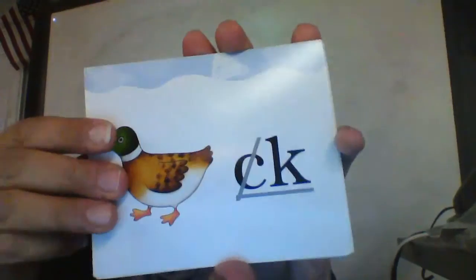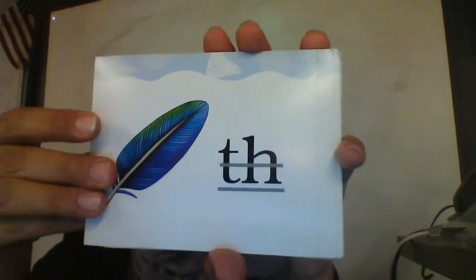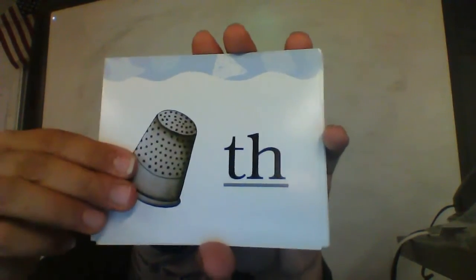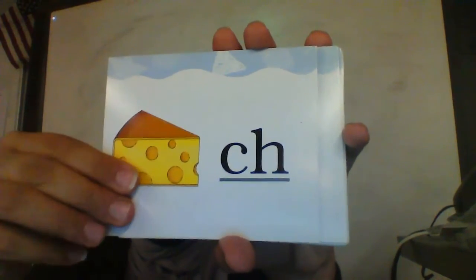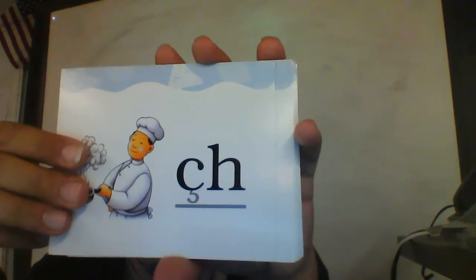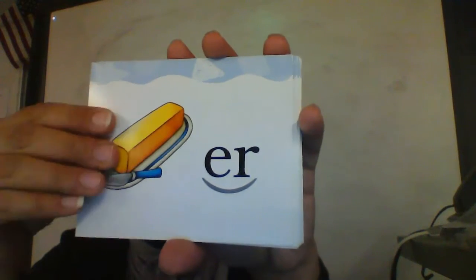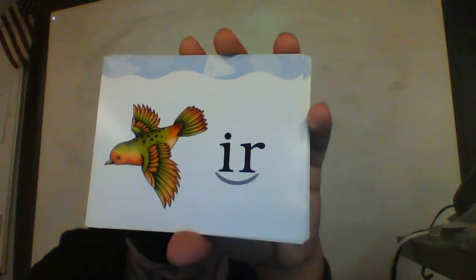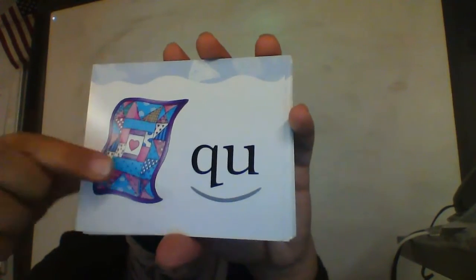Okay, picture cards. Duck. You have to repeat after me, okay? Feather. Thimble. Shark. Cheese. Anchor. Chef. Rose. Butter. Bird. Turtle. Quilt.